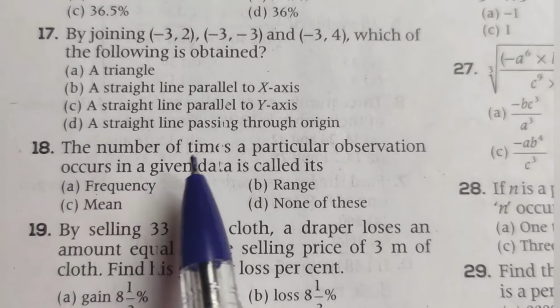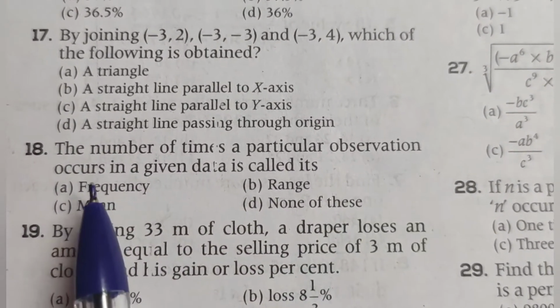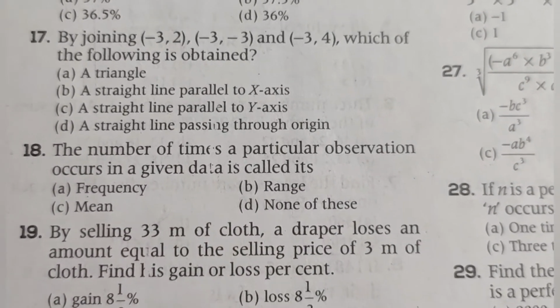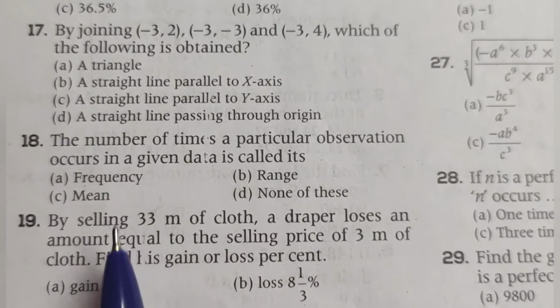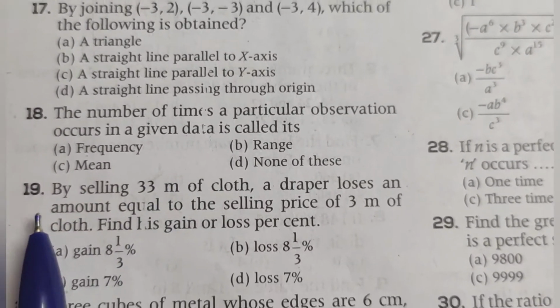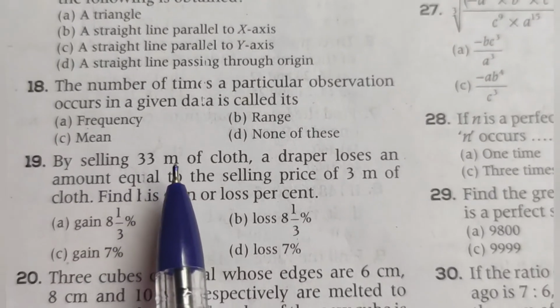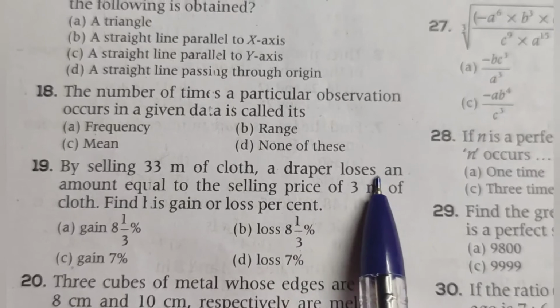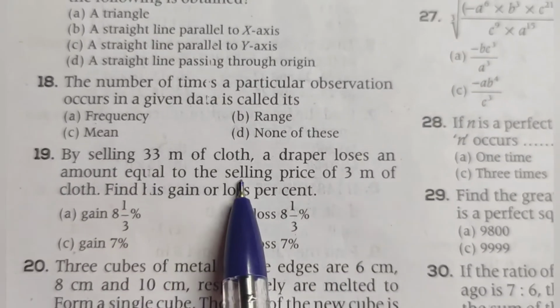18th question. The number of times a particular observation occurs in a given data is called its dash. The number of times a data occurs is called its frequency. Option A, frequency.